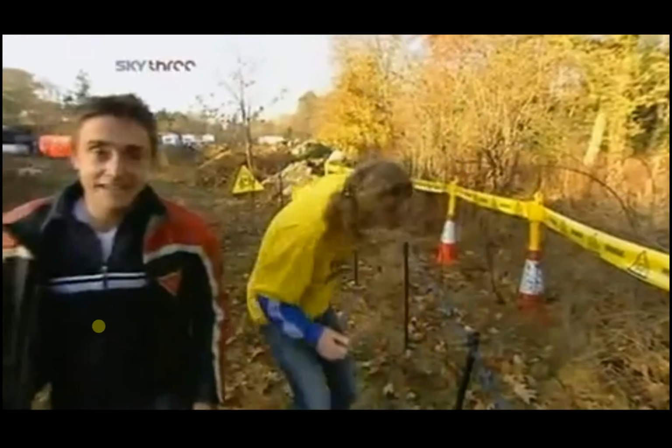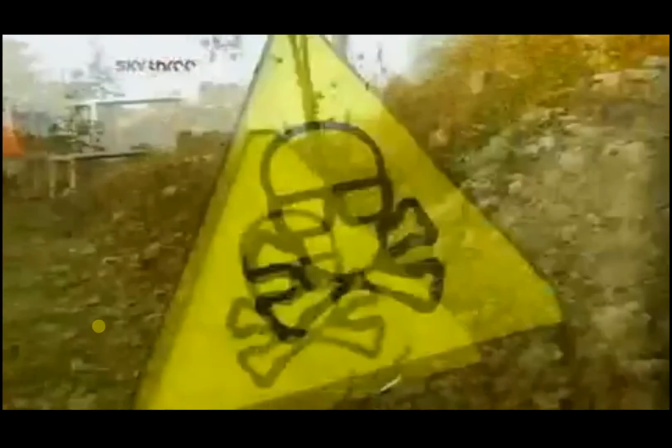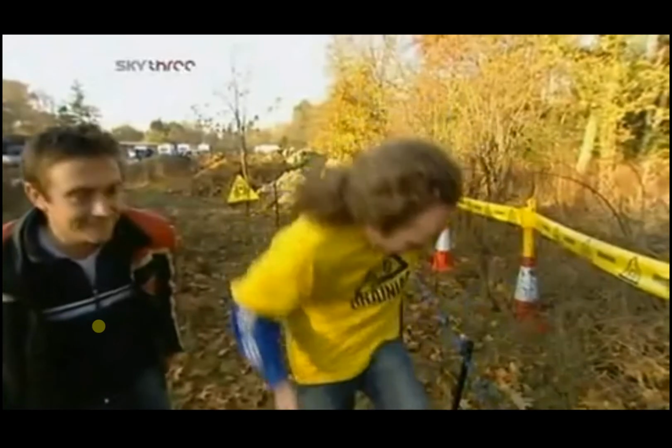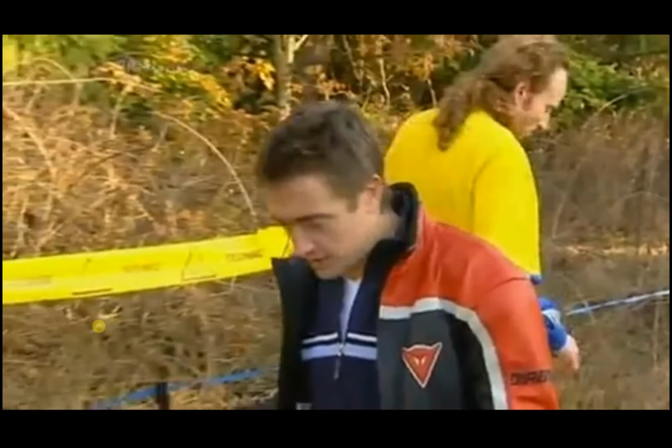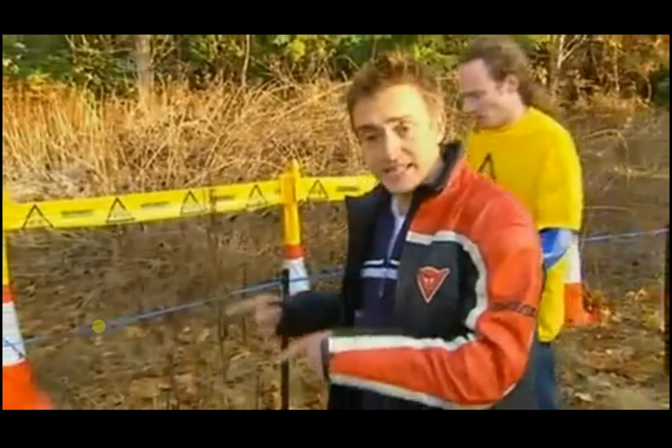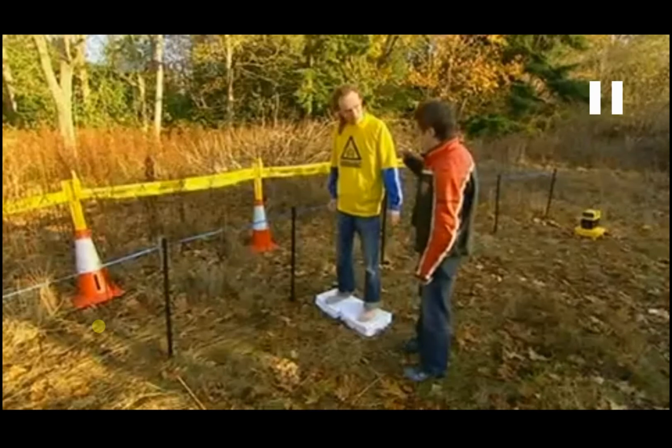Ouch! That hurts. Okay, he's getting pretty fed up now. So what happens if he stands on these polystyrene tiles? Brainiac? What will happen now if he touches the fence? Standing on some styrofoam.